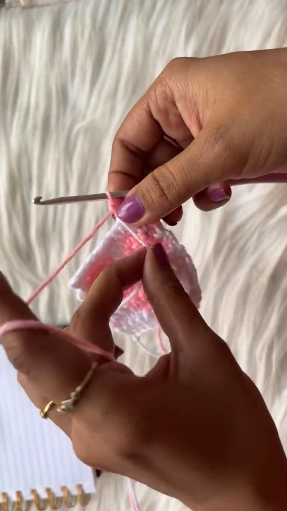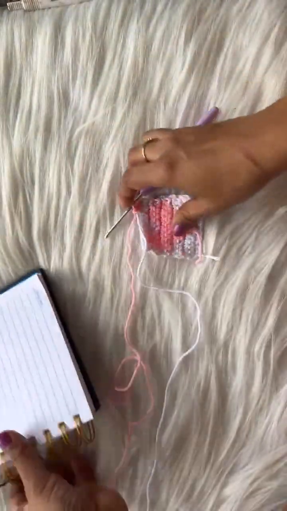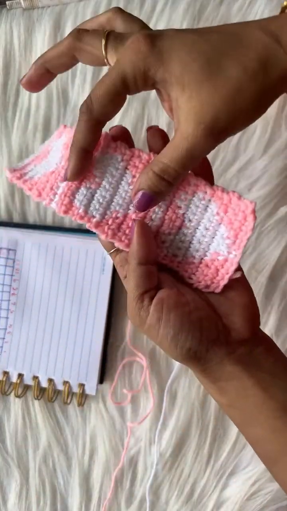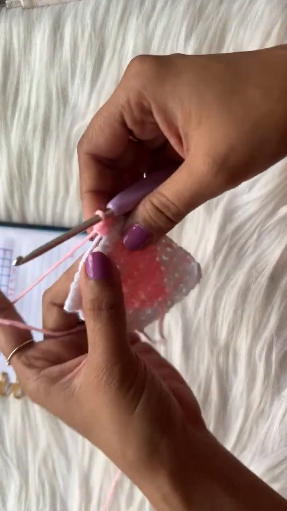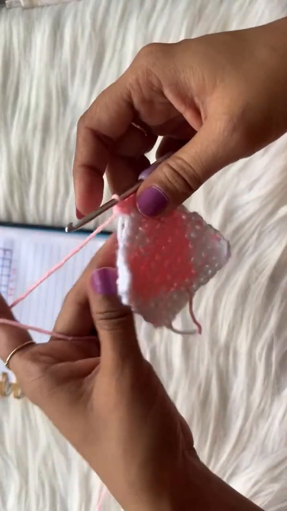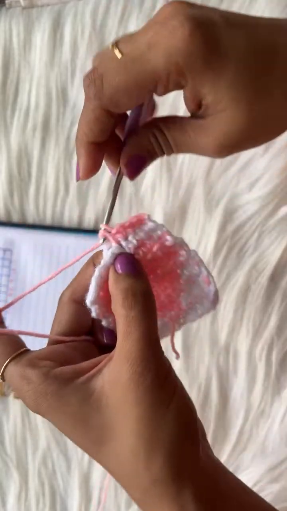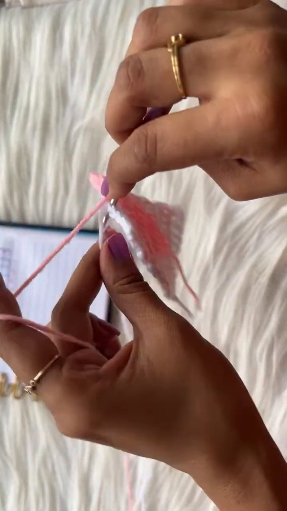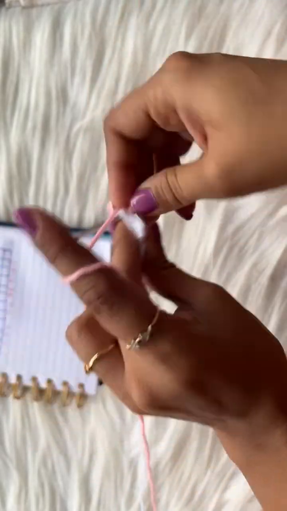Now guys, we can leave the white color as it is because we don't need it. In case you continue with your pattern to make another square, then you have to include the white color in your stitches continuously like this. I hope you understood how I did the color changing. Insert your hook in the next stitch. Yarn should be on top of the hook, and it is done.